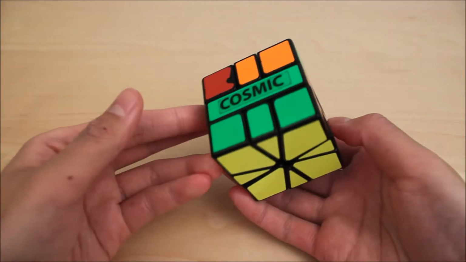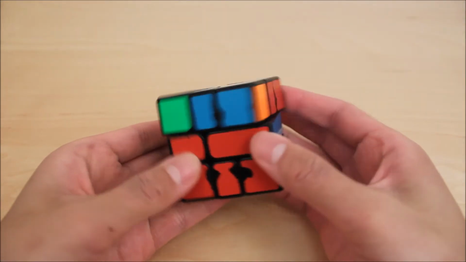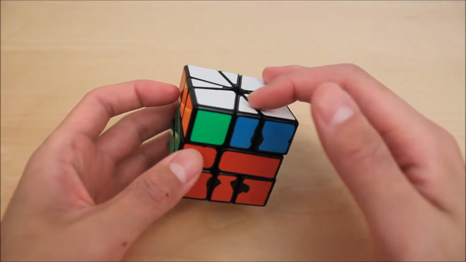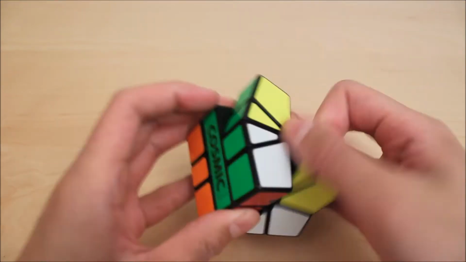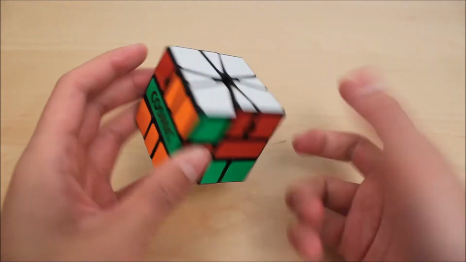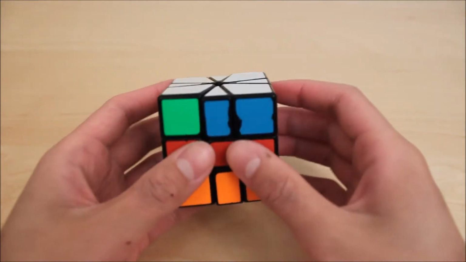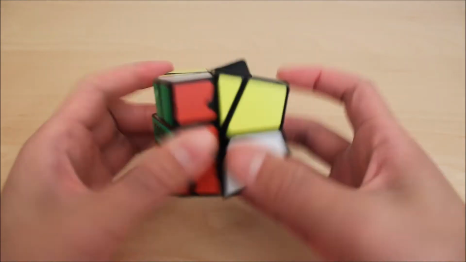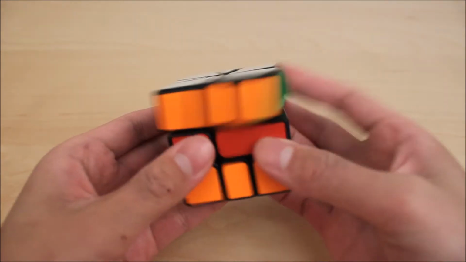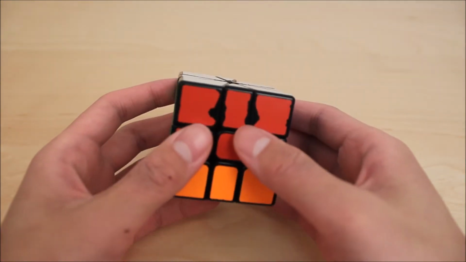Lastly, we have the N Perm. This is a very easy case. You can do this at any angle, and it's literally just to do a J Perm, and that leads you to another J Perm. Of course, you don't want to do an N Perm because it'll solve it, and the solved cases are pretty bad.